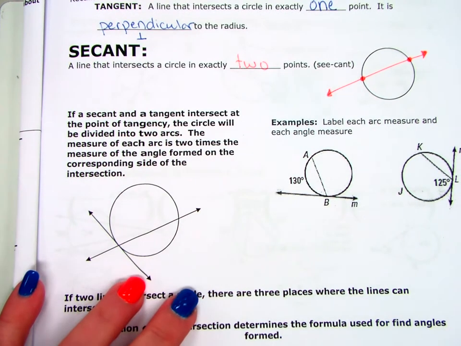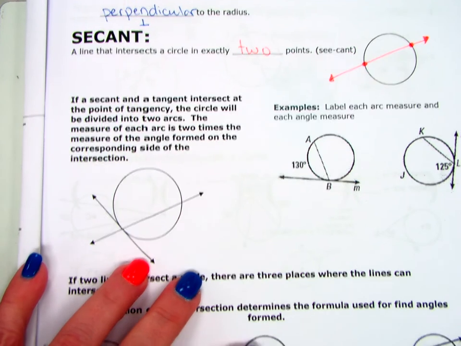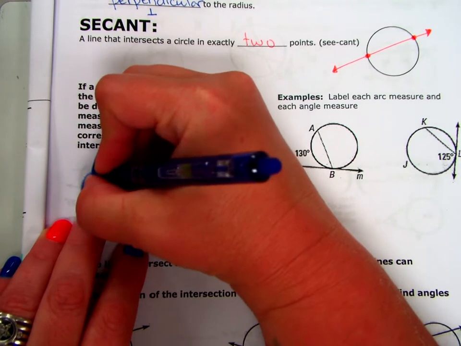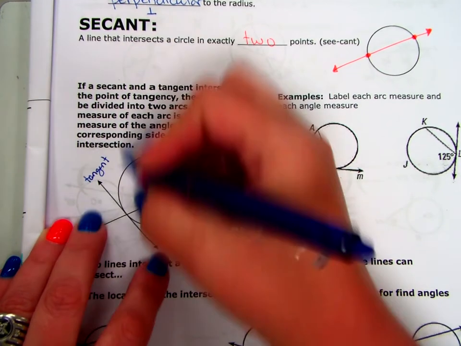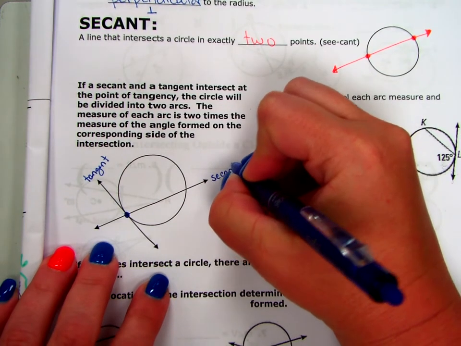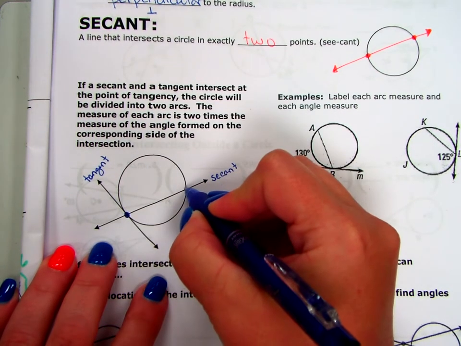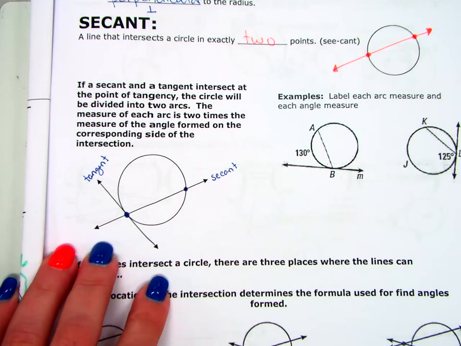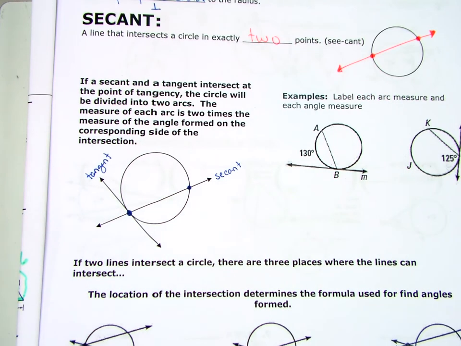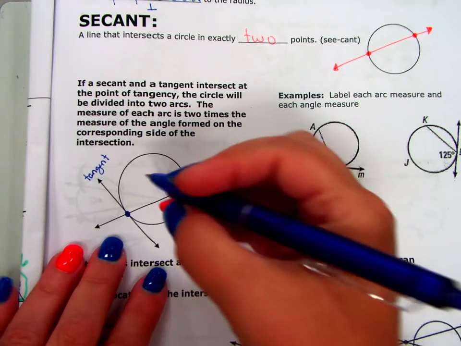All right, so when a secant and a tangent intersect at the point of tangency, so if this is a tangent, here would be the point of tangency, and if this is a secant, it intersects in 2 places. It divides the circle into 2 arcs. If the secant goes through the diameter, it divides it into 2 180-degree arcs. If it doesn't, it's going to have a major arc and a minor arc. And there's a relationship just like with the inscribed angle.